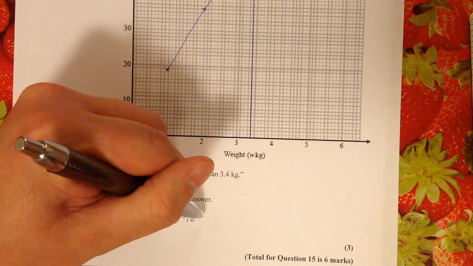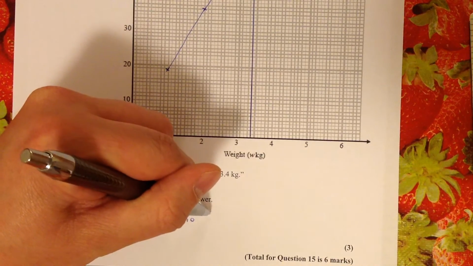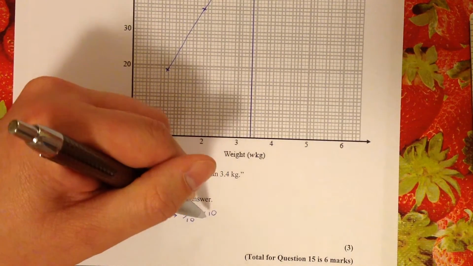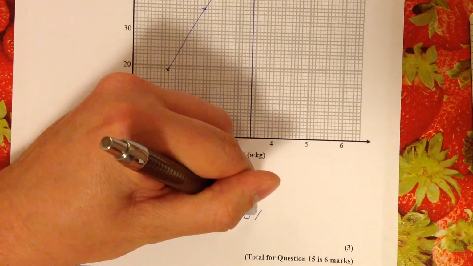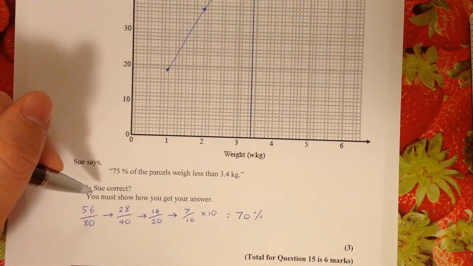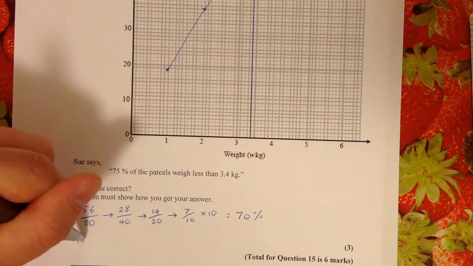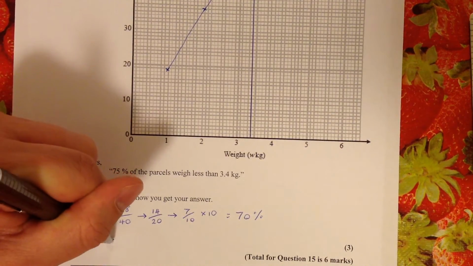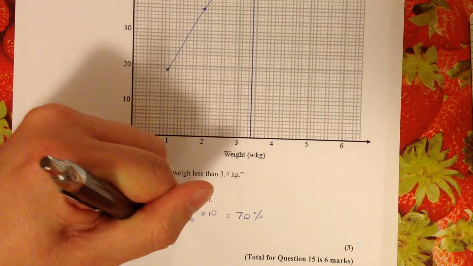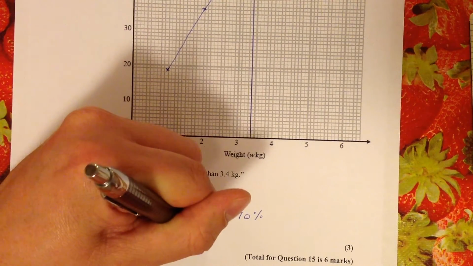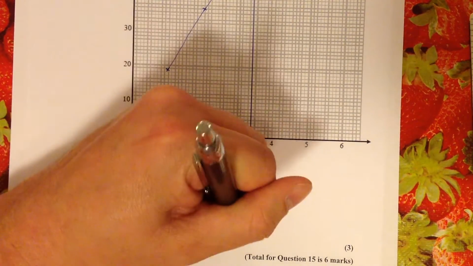To turn this into a percentage, I'm going to multiply it by 10, because there's 10 tens in 100%, which gives me 70%. So my final answer, is Sue correct? No, because 70% of the parcels weighed less than that.